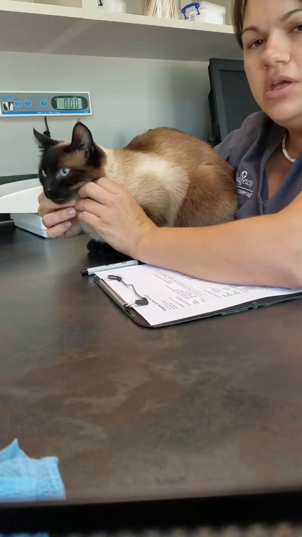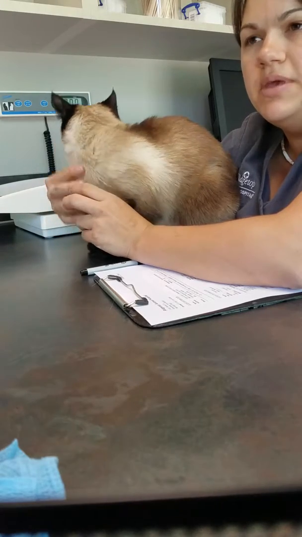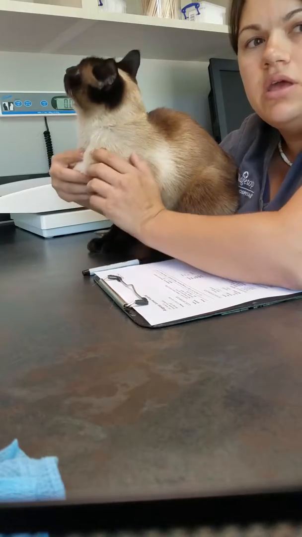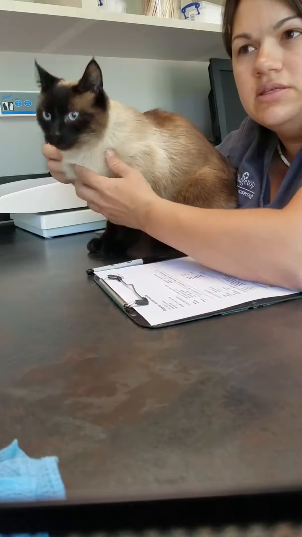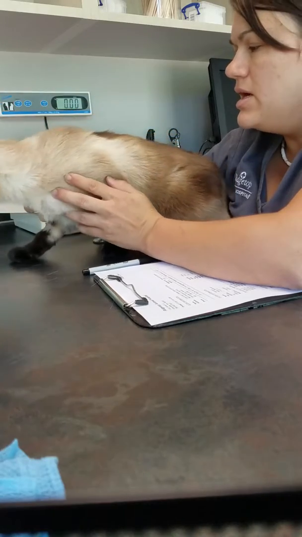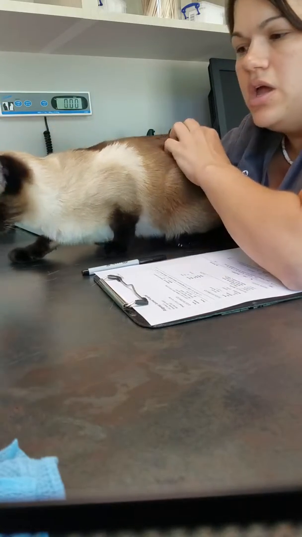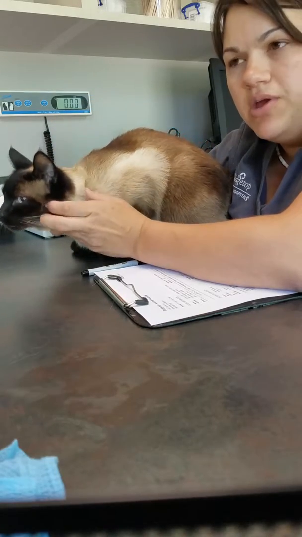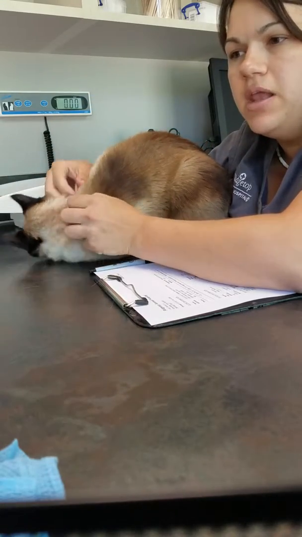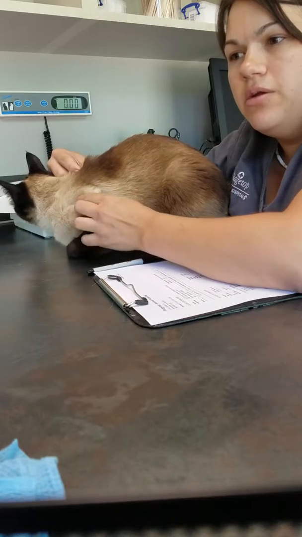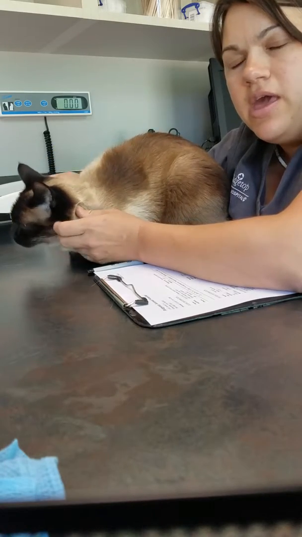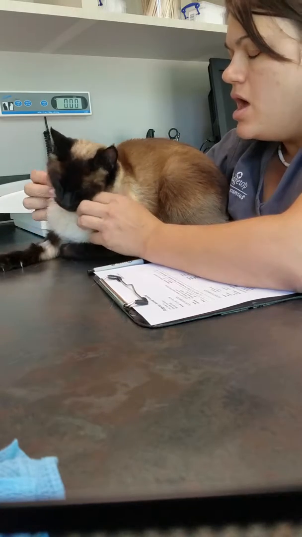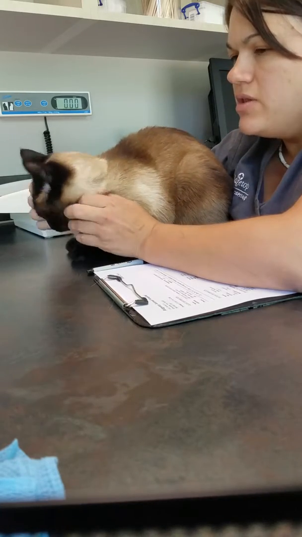And then we can also look at the condition of their coat. Is it dry? Is it flaky? Do they have hair loss? How is the hair loss? Is it symmetrical? Is it down here? Do they have fleas? I always like to flea comb the patients when they come in. It helps them to feel better when you're combing them. A lot of them like it. And it's a quick way to check for fleas too.